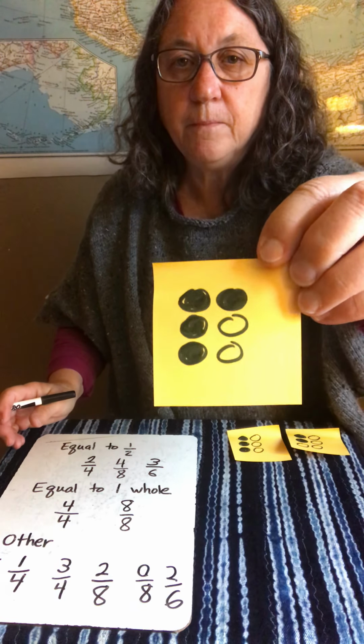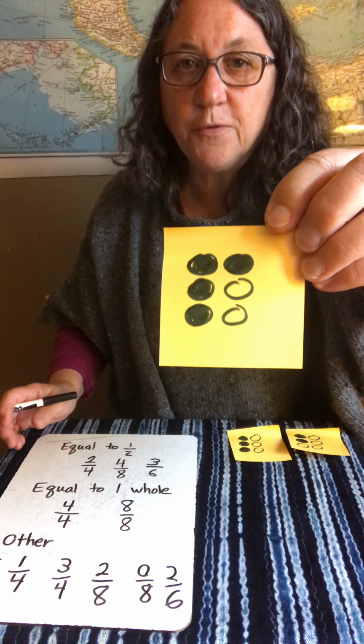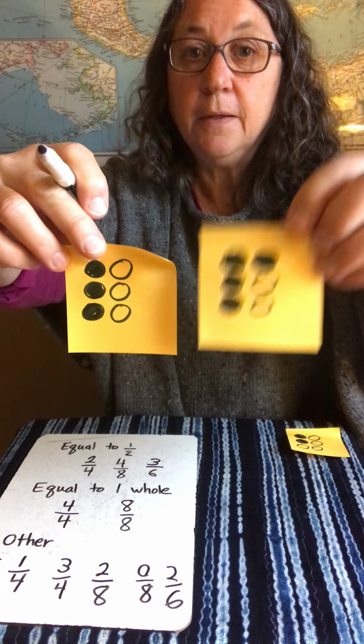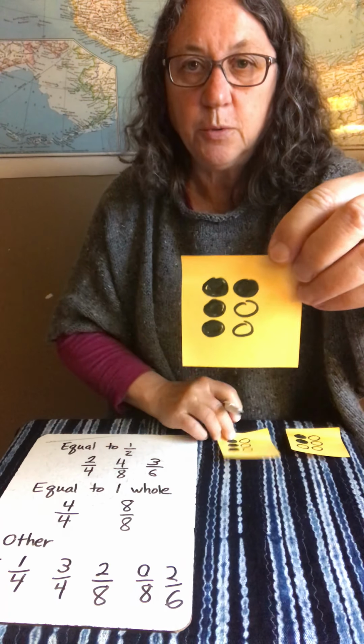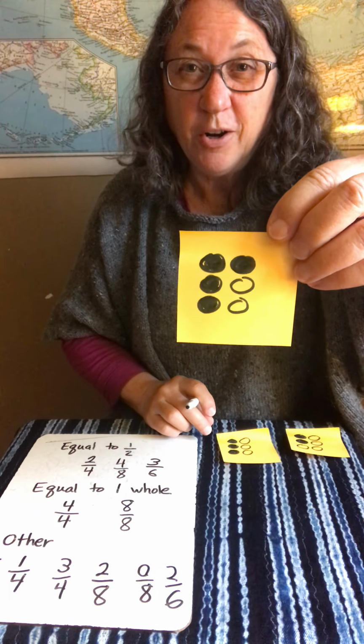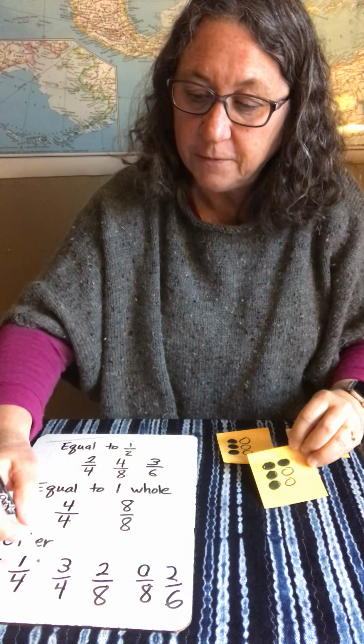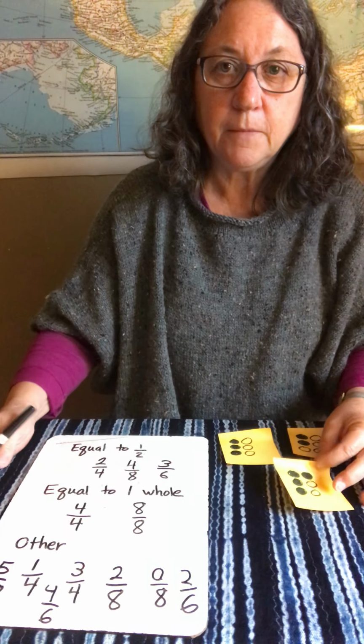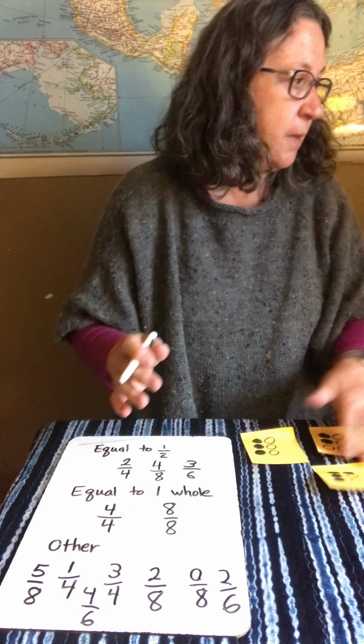What about that one? The fraction is 4 out of 6. Is that equal to 1/2? It's more than a half. Is it equal to 1 whole? Nope, they're not all colored. So 4 out of 6 also is something else. Make sure you can see all those, sorry.